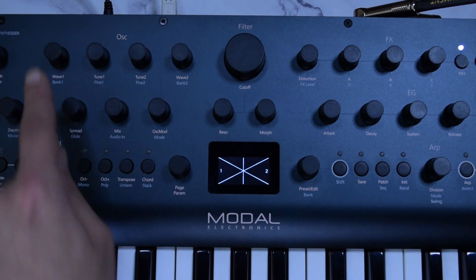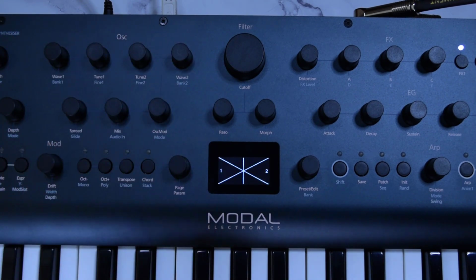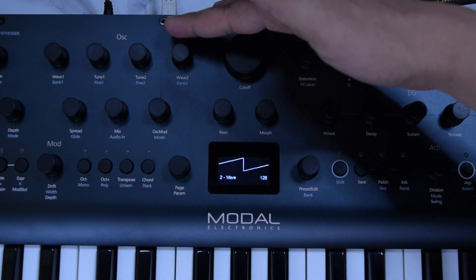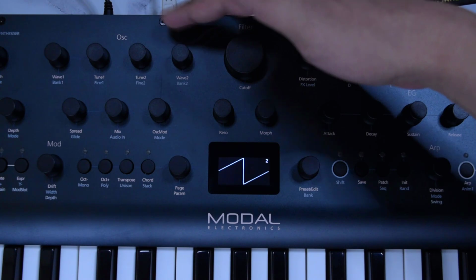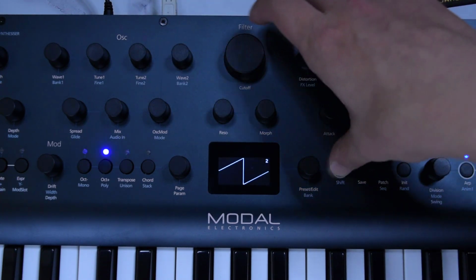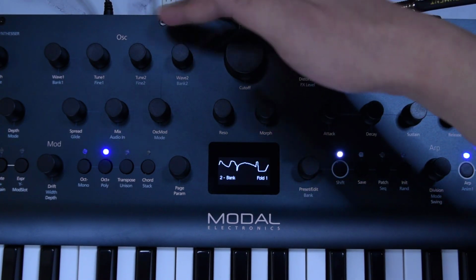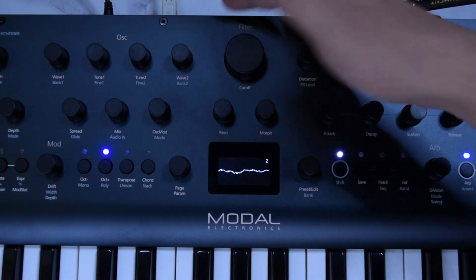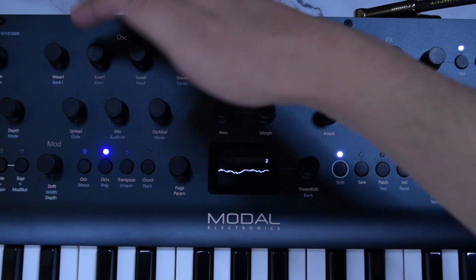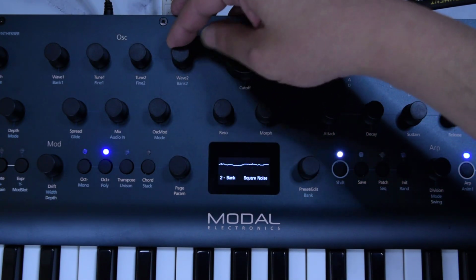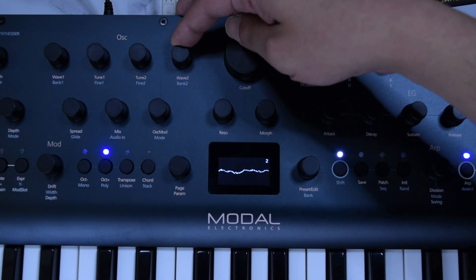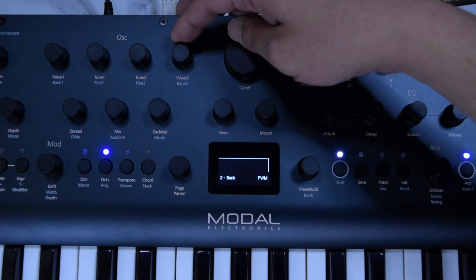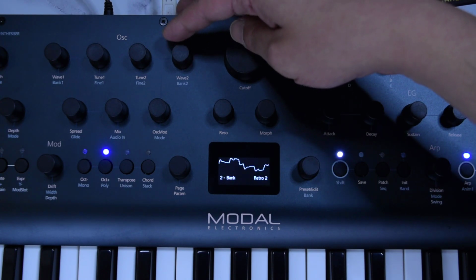So in terms of wavetables, the Oscillator number 1 and the 2 are completely the same. You have the same wavetables, the same banks. But if you go to the Oscillator number 2 and, of course, we need to do shift, and we go all the way to the end of the list, you will have 4 different wavetables that are not on the Oscillator number 1. So you have the square noise, you have the sine noise, then the clock noise, and then you have PWM, which is pulse width modulation.